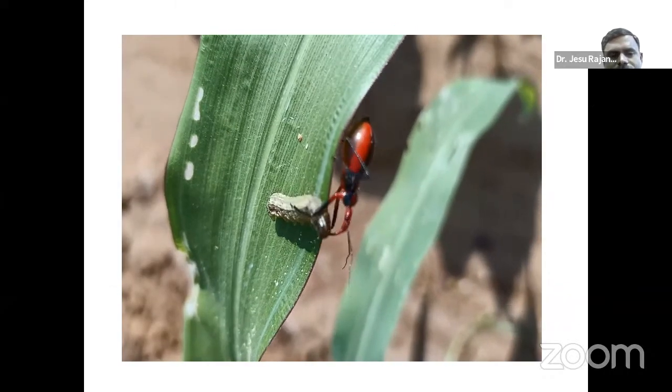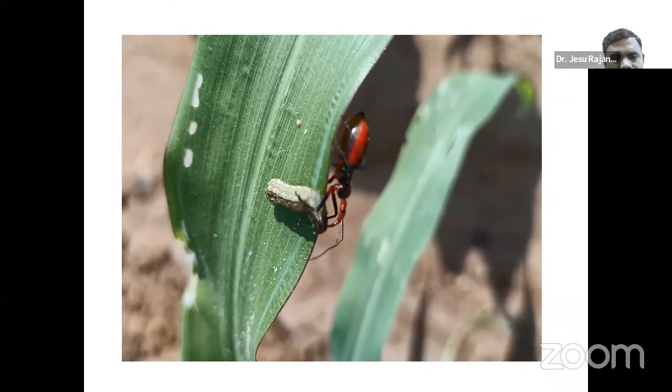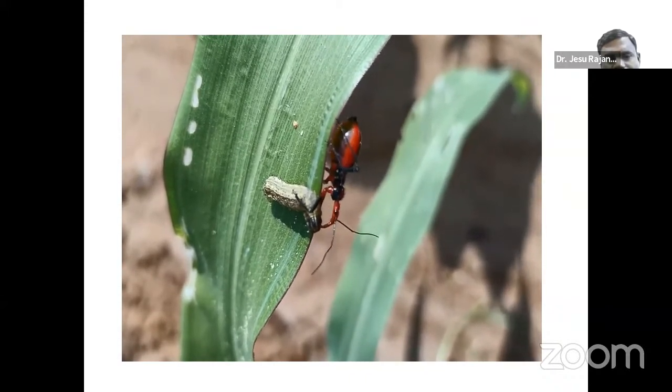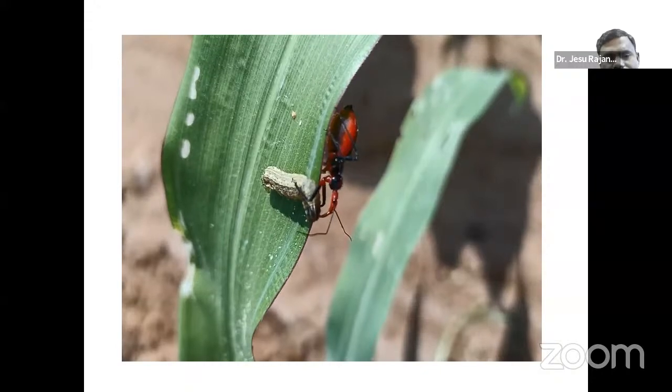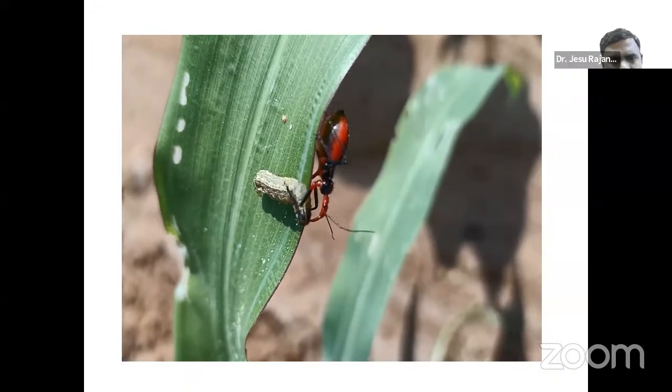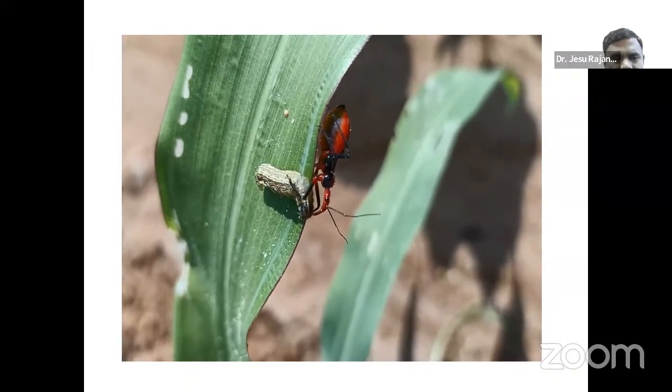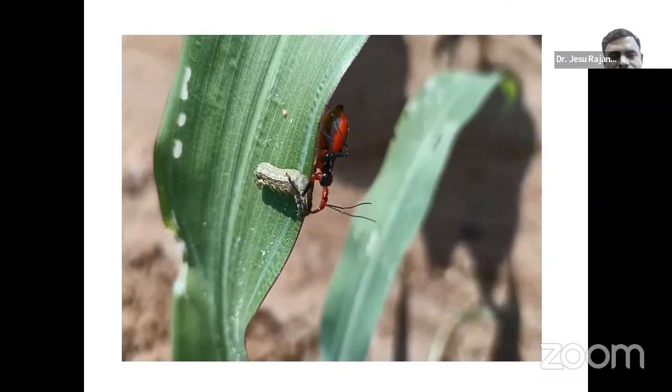You see the video here, I took the video from our NIPHM campus, showing how that predator is feeding on the larvae. I think this is a spot of the fall armyworm in paddy, in a maize ecosystem, the maize field.